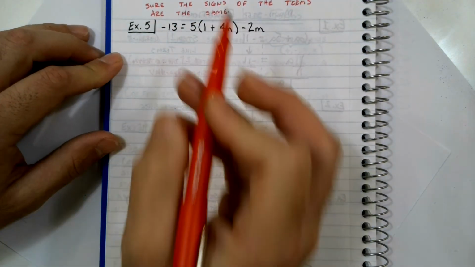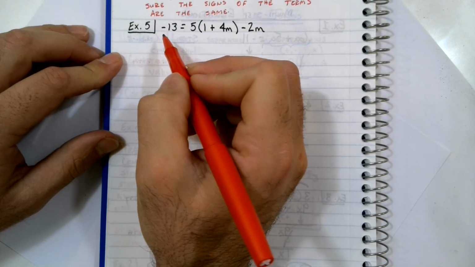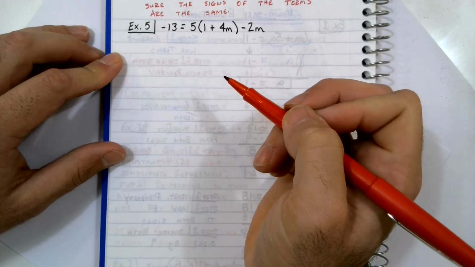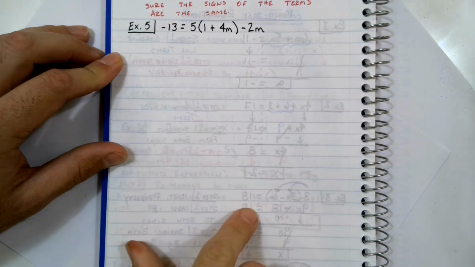So what I mean by that is, if this is a negative 13, on the other side, it must be a negative 13. So you can work it like this, which is fine.